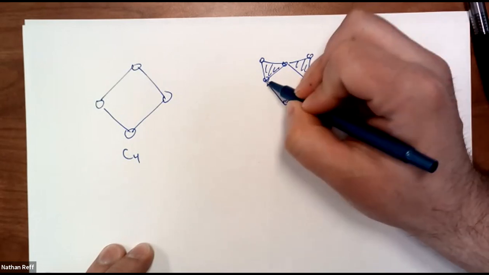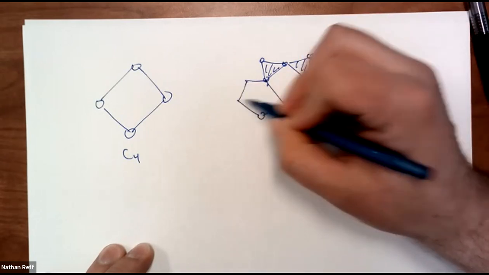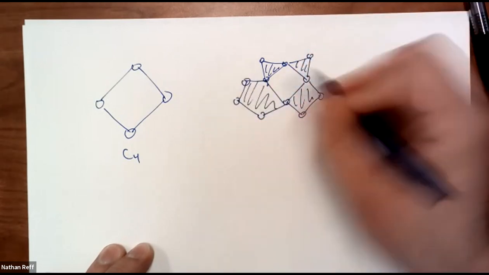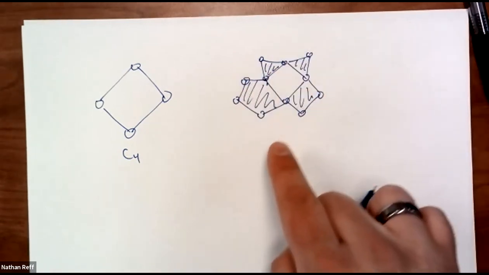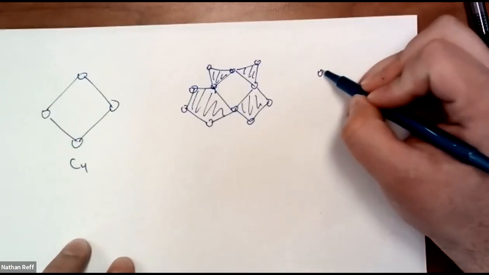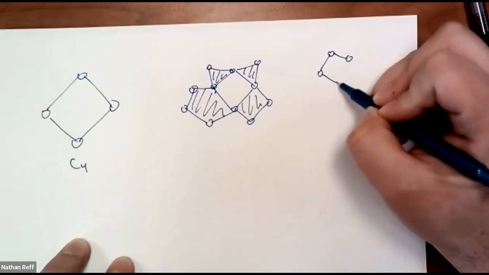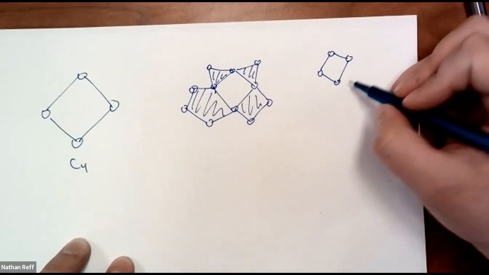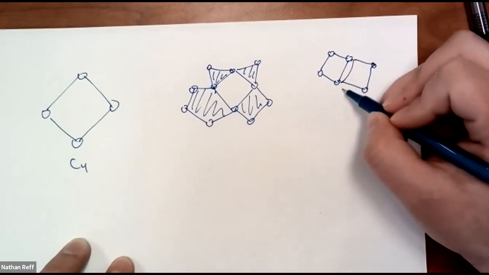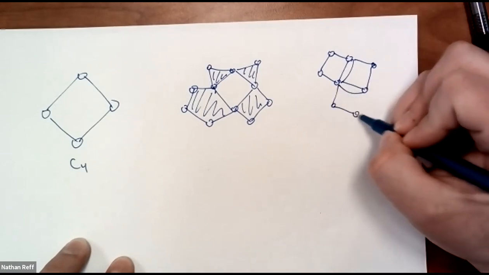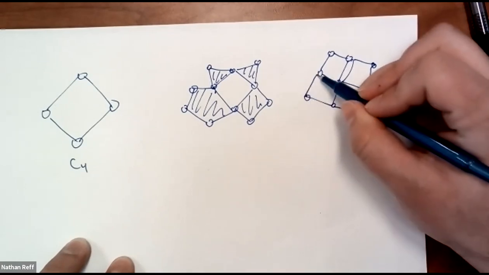And then I could have a pentagon, right? So this is still something you might consider a cycle, but what's stopping you from doing this? What's stopping you from going, okay, let's say that I have a square, and then another square, and then another square, and then another square.